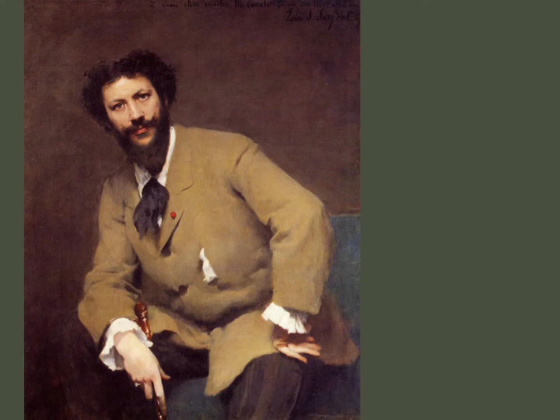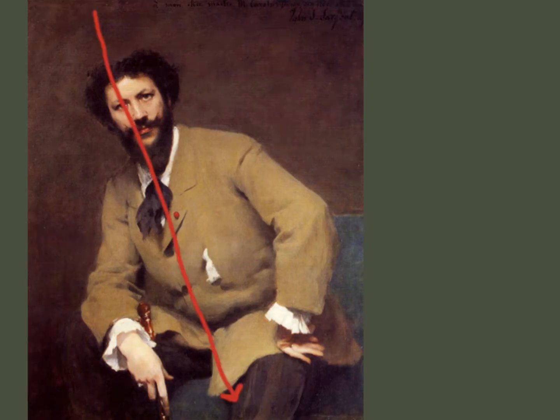Okay, so you might say this is an overly posed portrait. He looks very fancy. He looks like he's in conversation with us. Very dapper gentleman. Okay, but let's look at the axis points in this portrait. So first, the axis of the body. The body is going back away from us at a diagonal. Okay, that's the first thing.